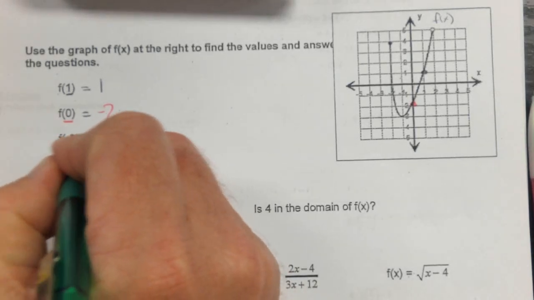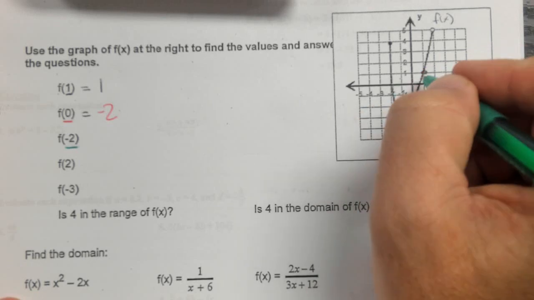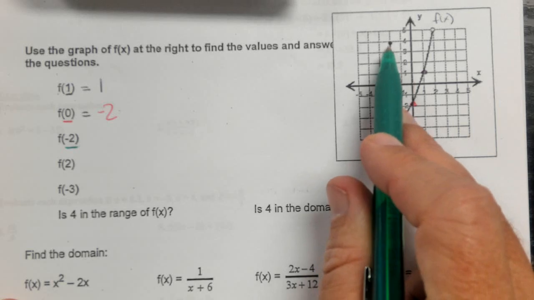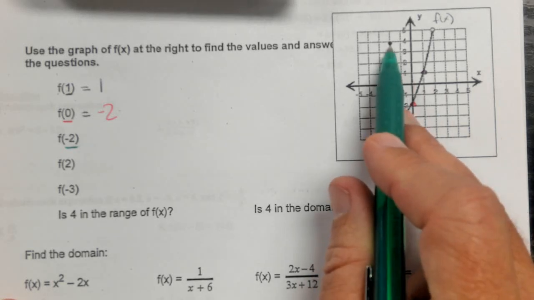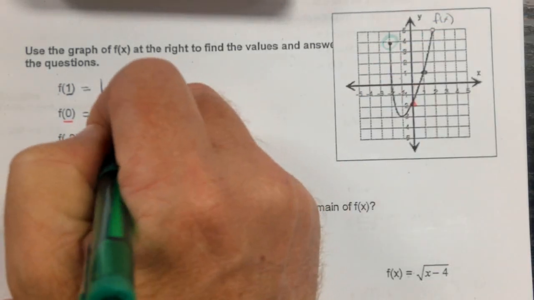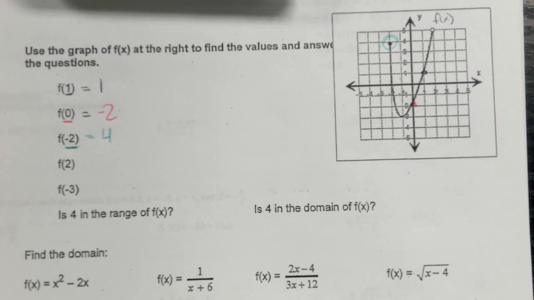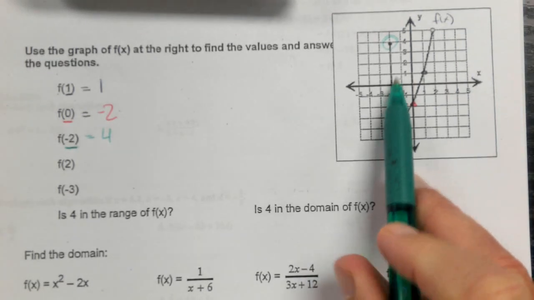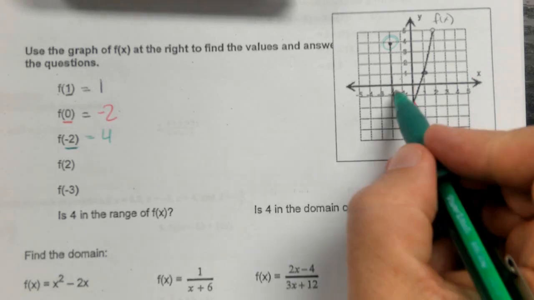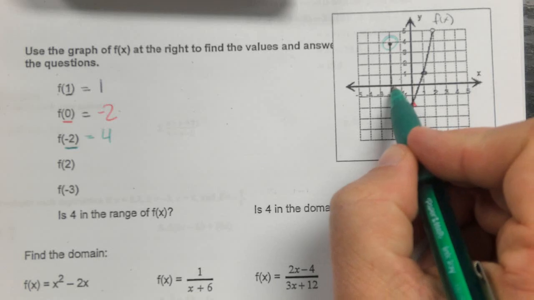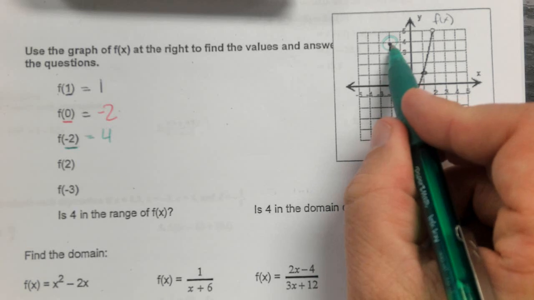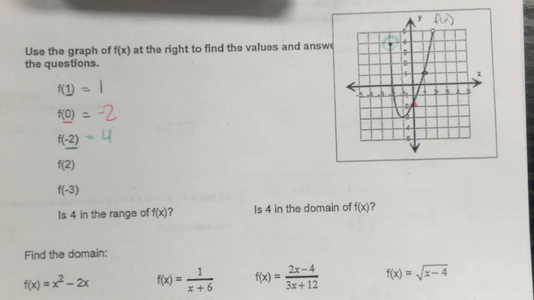How about f of negative 2? Well, I see what you're looking at for 0, but look up there. It looks like there's a dot there, trying to tell me that f of negative 2 is 4. Because when x is like negative 1.9, the y value is 0. But when we get over to x equals negative 2, the dot is all the way up there at 4. And they put a dot there so that we'd see that.